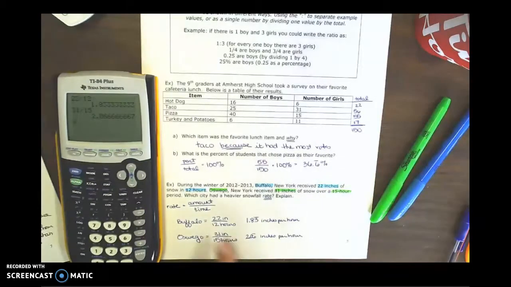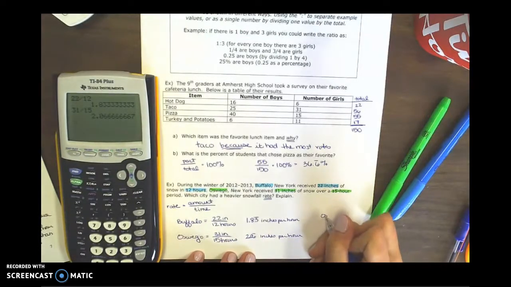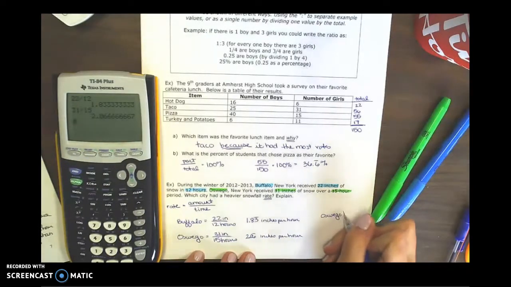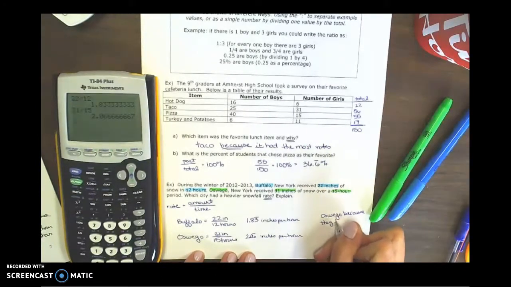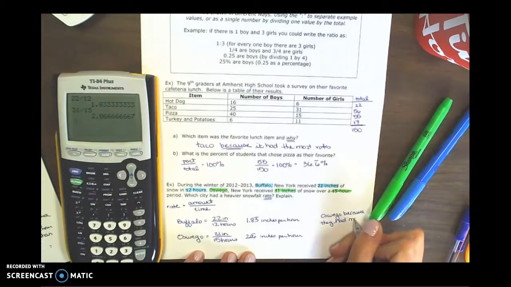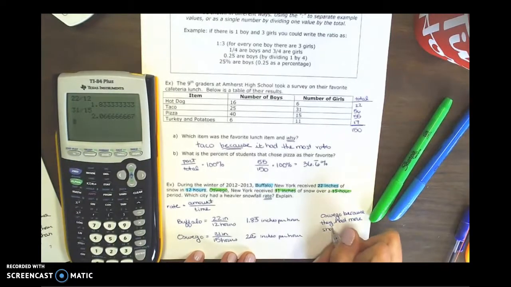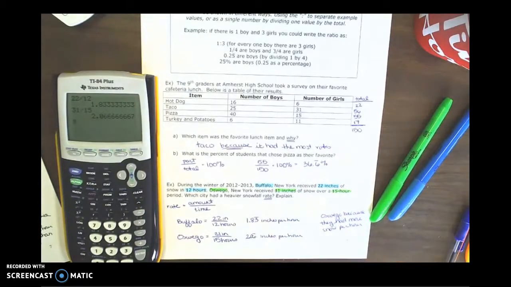So we can say now which city had the heavier snowfall rate. We would say Oswego, because they had more snow per hour. And we have our data here to support it. So there's a little bit about rate.